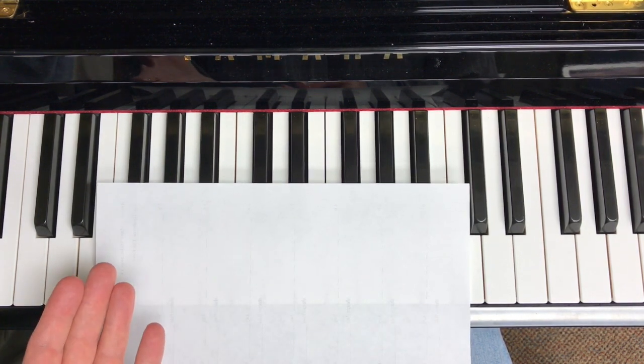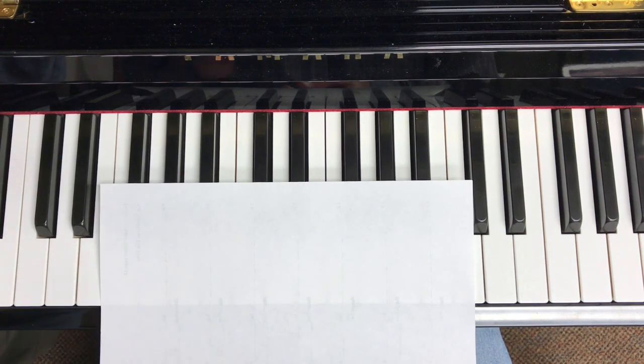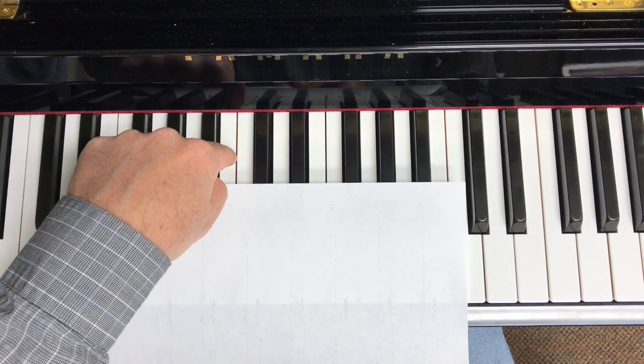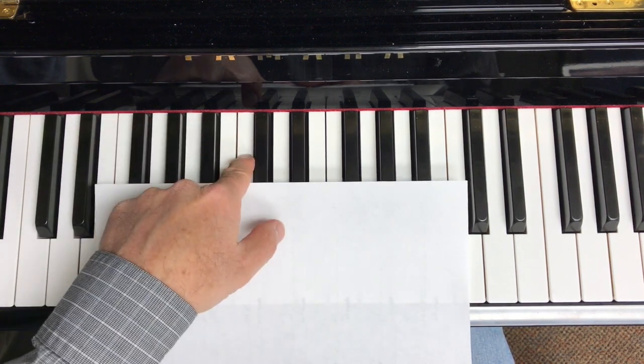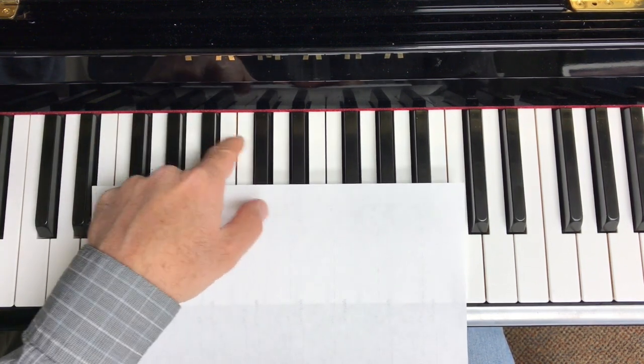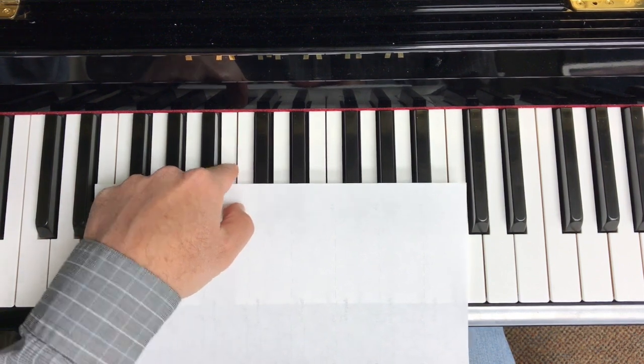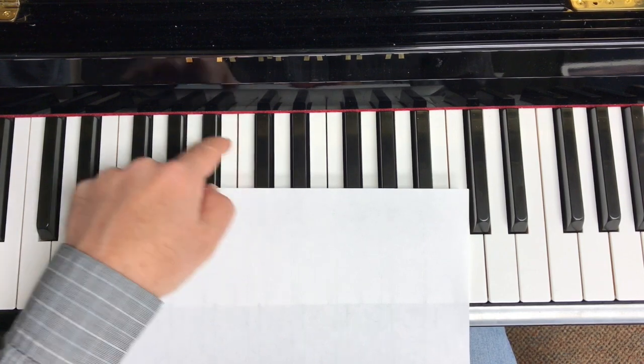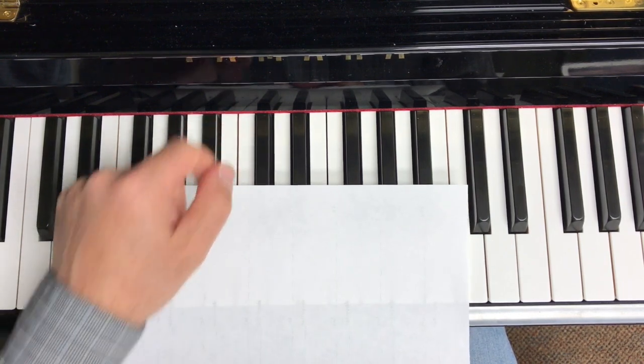So it doesn't really matter if it's black or white. If they're next to each other, they're a half step apart. So if you take this key, it's a half step from this key, and a half step up from here is to that key, and a half step down from here would be to that key.